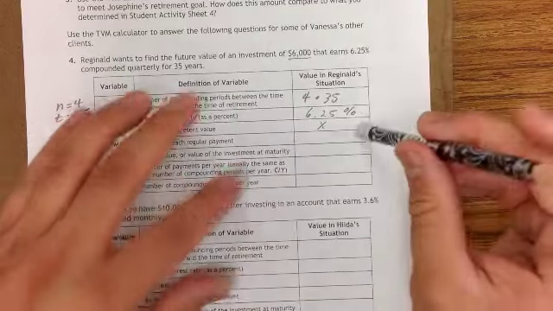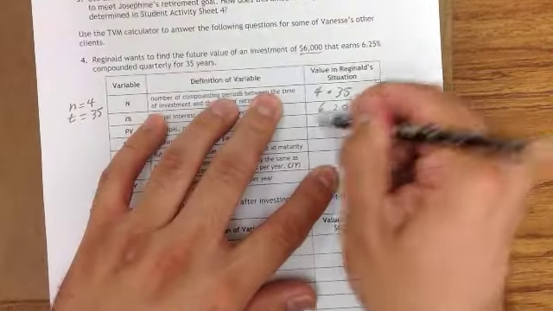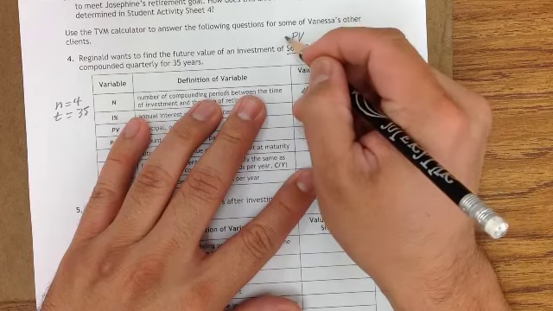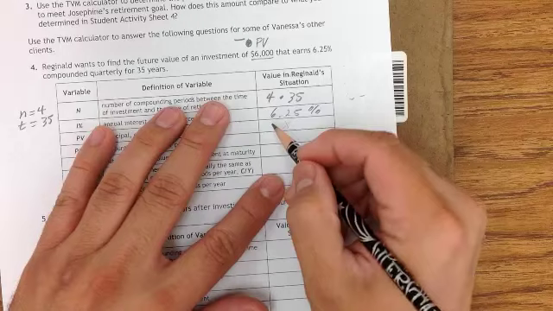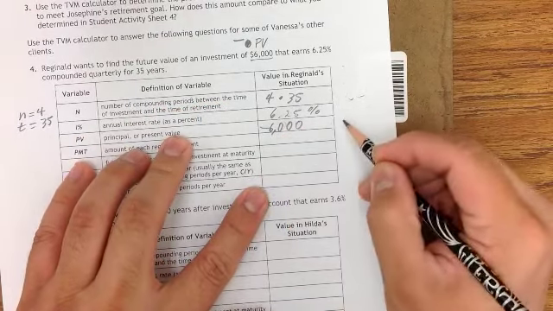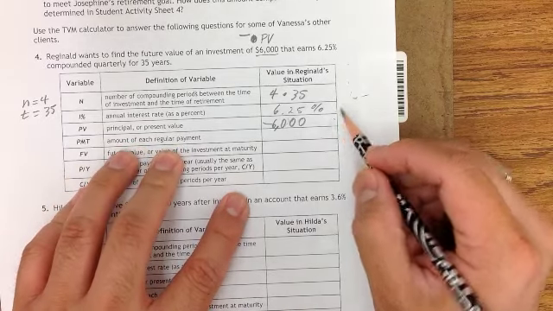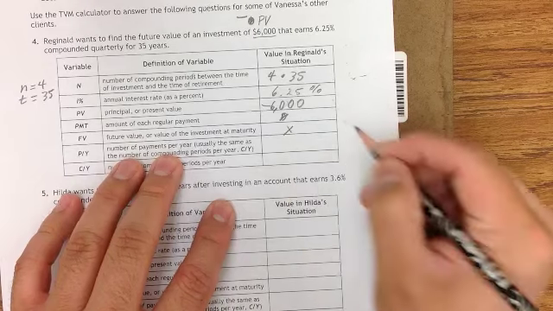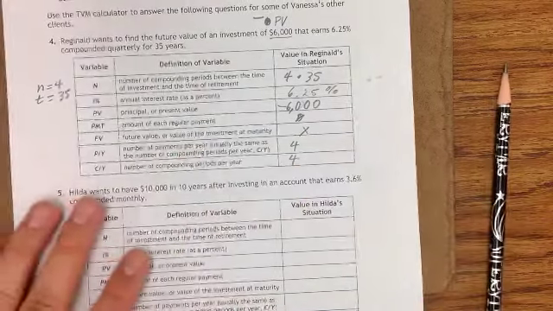Oh, wait a minute. He wants to find the future value of an investment. So that's a little bit different. This time, we're given the present value. So this is PV. Remember, this is now positive, or actually, no, negative. So this is 6,000 right here. That's a negative 6,000 because remember, these are investments. Investments are negative because you're taking it out of your pocket. No payment, that's still 0. FV, we're going to be looking for a future value. And compounded quarterly, there are our 4s. So those both are 4s.